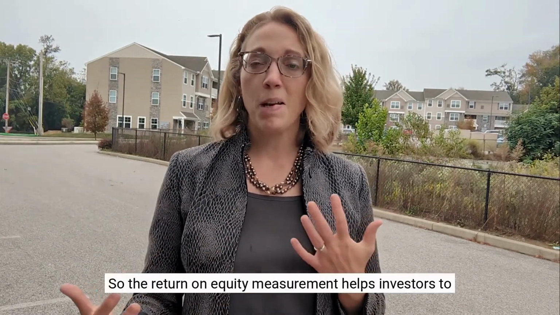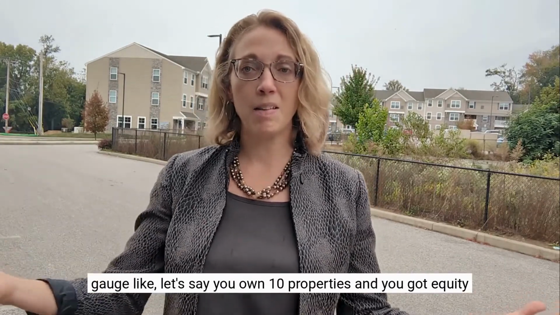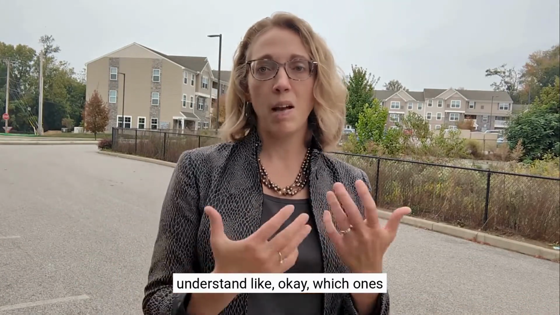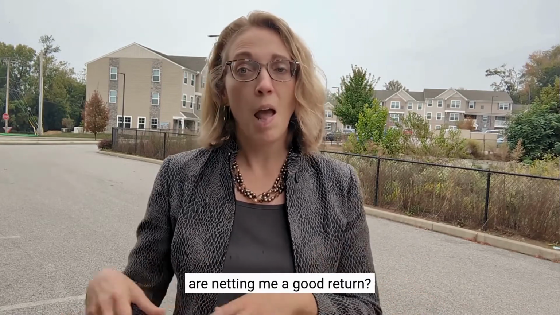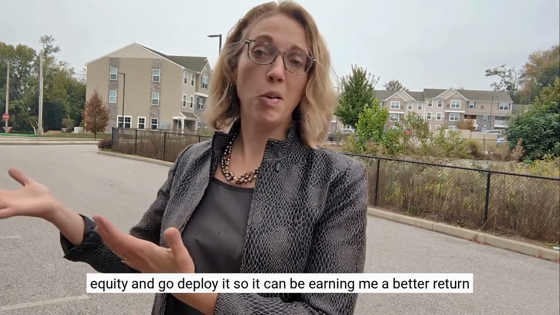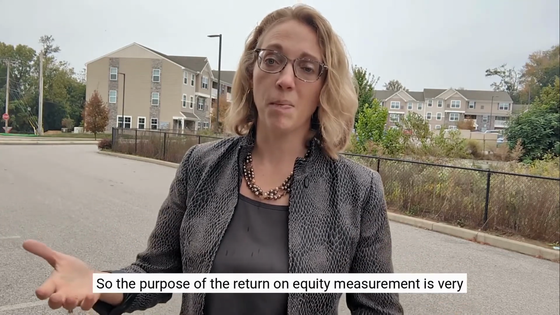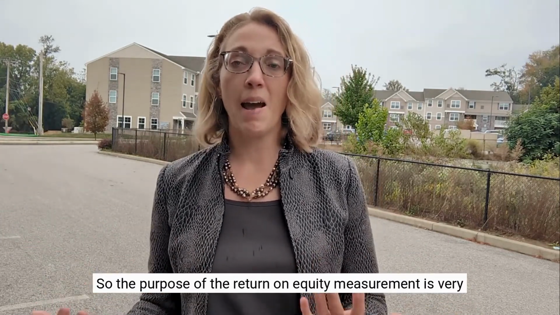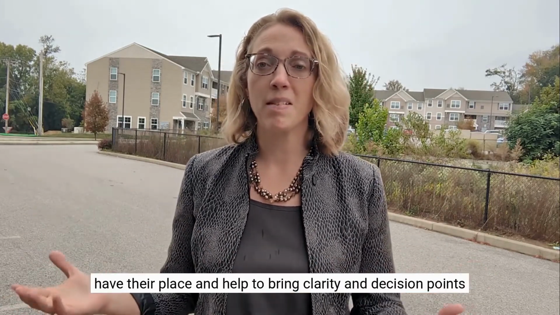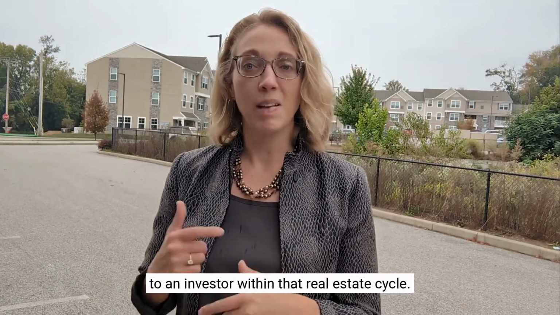So the return on equity measurement helps investors gauge, let's say you own 10 properties and you have equity in all of them, which ones are netting you a good return, and maybe which ones you should sell or refinance to free up that equity and deploy it so it can be earning you a better return than, in this case, 4.3%. So the purpose of the return on equity measurement is very different from the cash on cash return, but they both have their place and help to bring clarity and decision points to an investor within that real estate cycle.